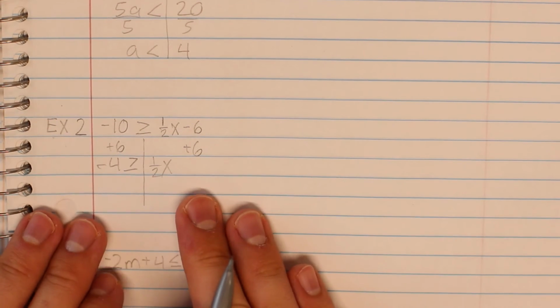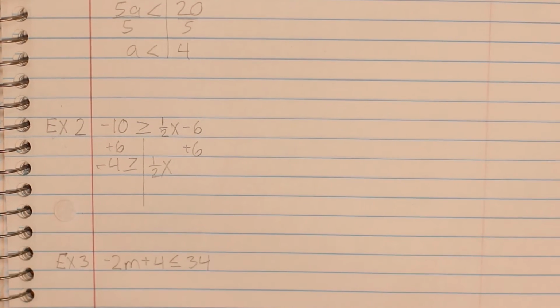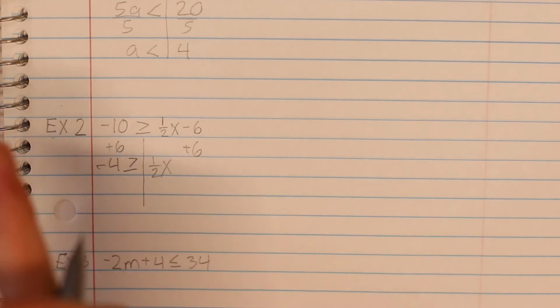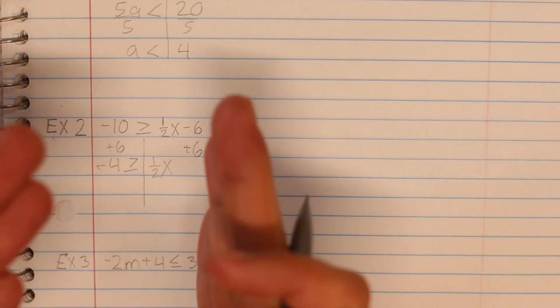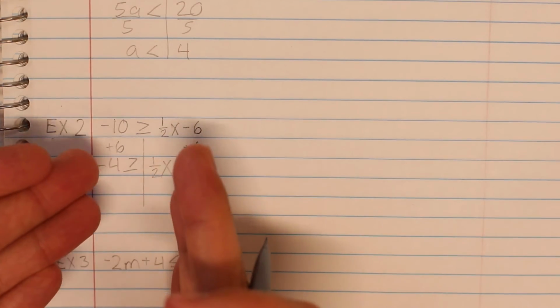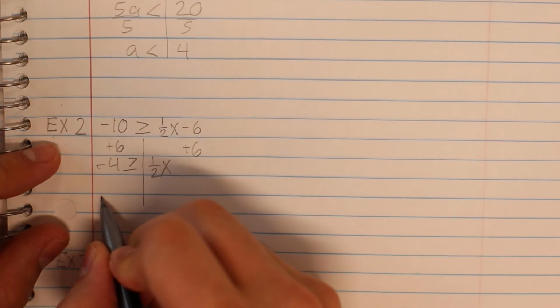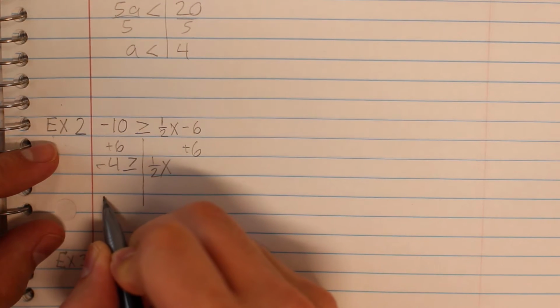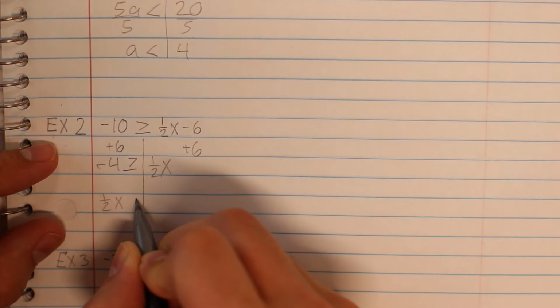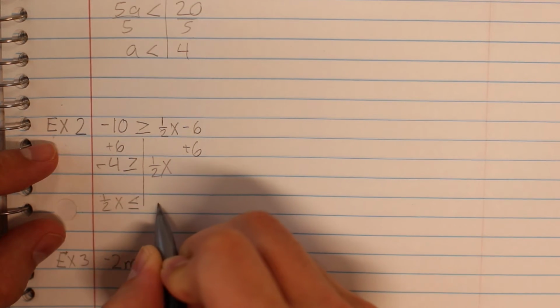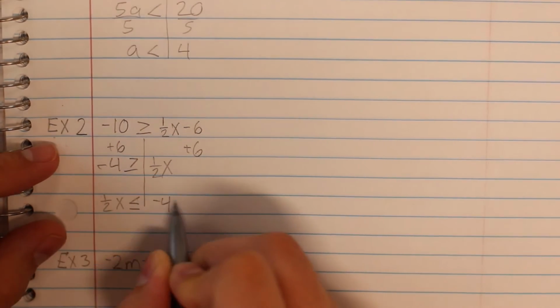Now before I do that though, I just want to say that I want my x on the left side when I get done with all this, so I'm going to have to flip this over. You have to be mindful that when you move the x to the other side, the whole thing has to flip. So that's why we end up with 1/2 x is less than or equal to negative 4. So the whole thing has to flip.